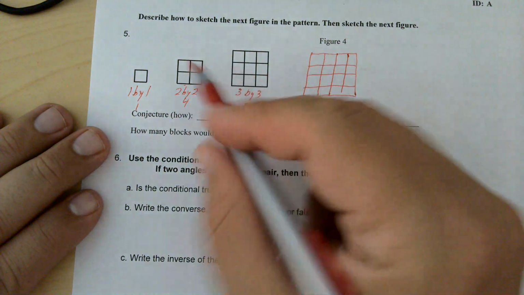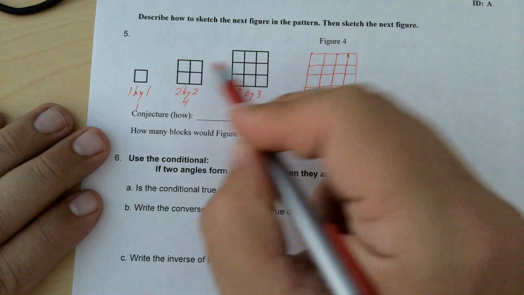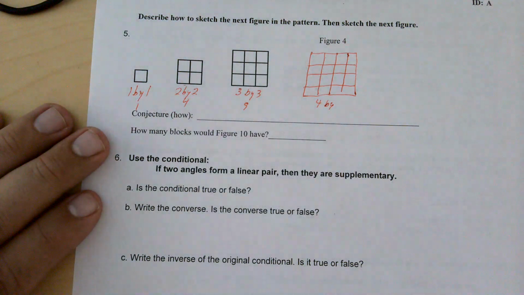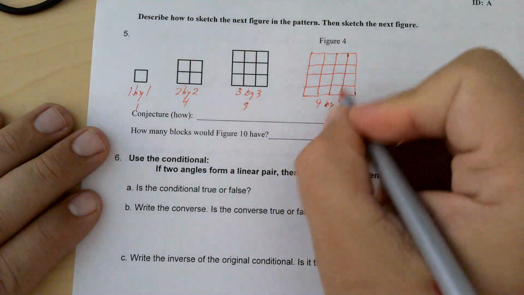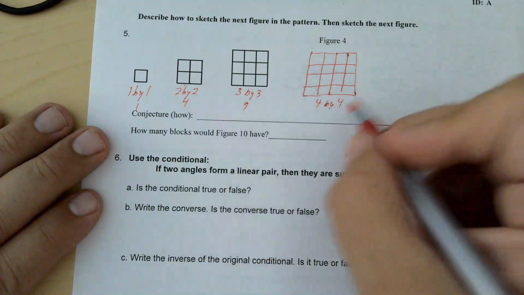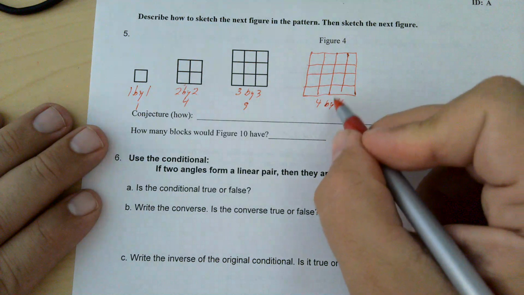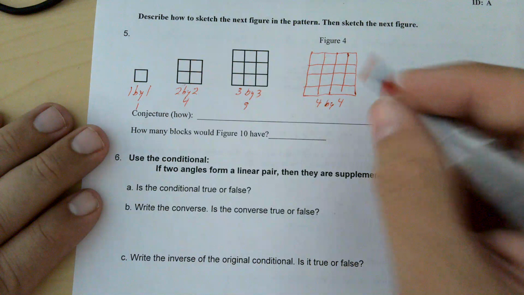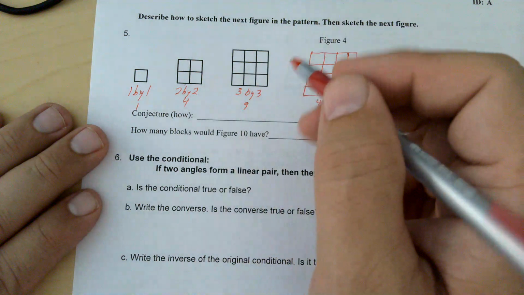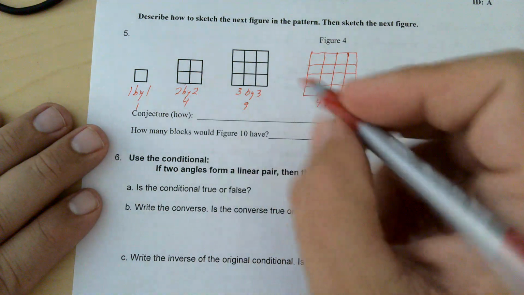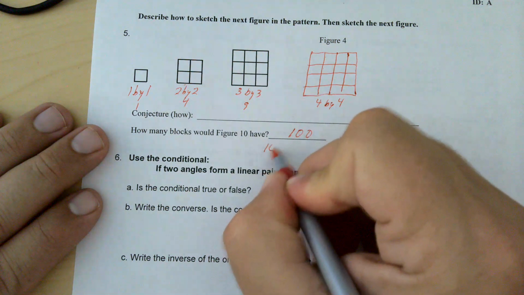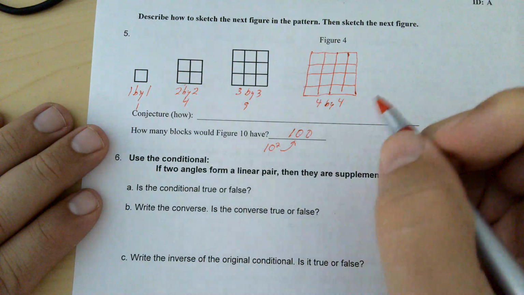Now, some other people found that, hey, I'm adding a row and stuff, like adding an L around it. I accepted that, but I was hoping you would see, especially for knowing the total number of blocks, it's the figure number squared, or figure number times itself. So that's what I wanted you to be able to see. So when you get to figure 10, I wanted you to know that it was 10 squared, which is 100.